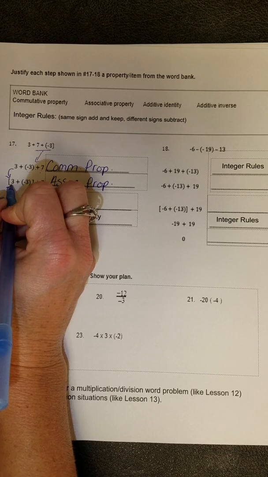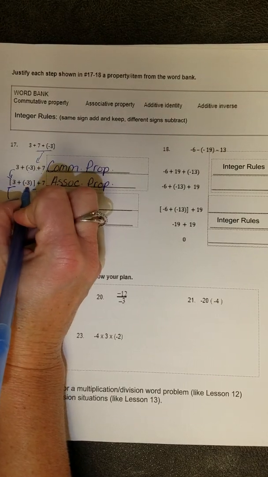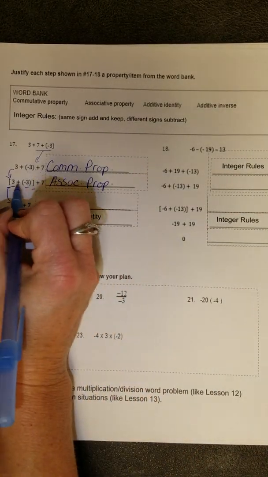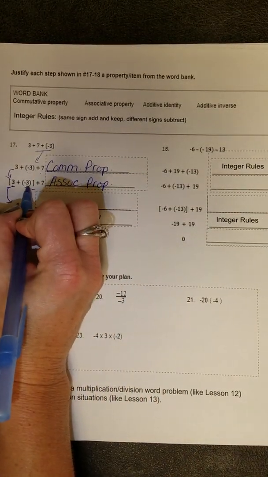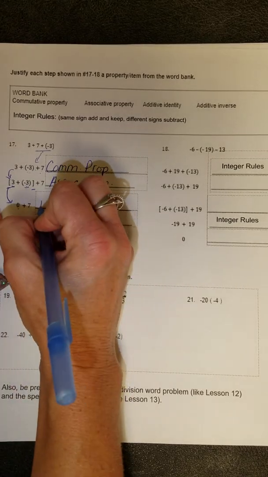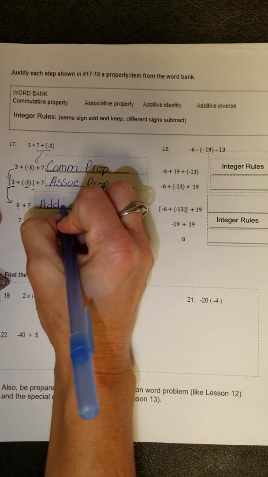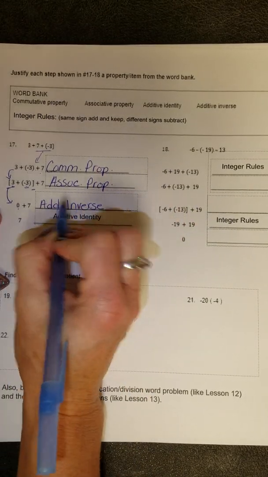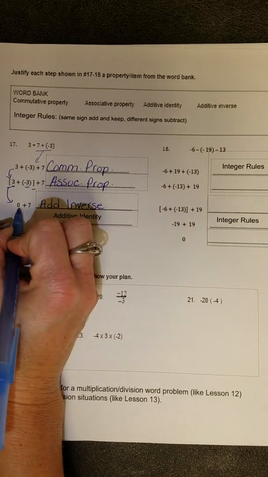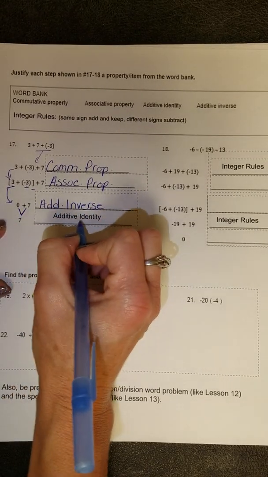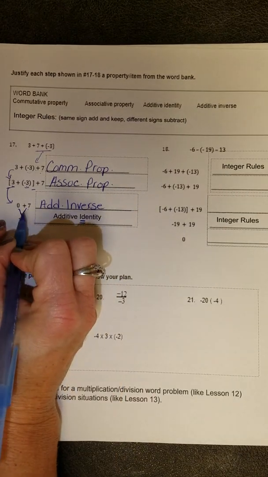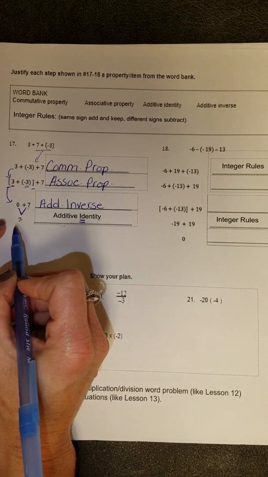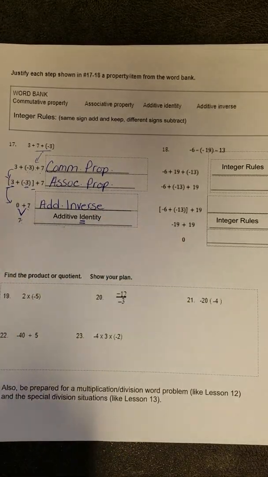I noticed that I had a +3 and a -3. We learned, we put on the very top of this, that anytime you add a number and its opposite, you're going to get 0. And that is called additive inverse. When you add its opposite, additive inverse. Now going from 0, whenever you add 0, that's additive identity, because that 7 didn't change its identity, it stayed the same. And I purposely filled this one in for you so that you wouldn't get these two confused, hopefully.